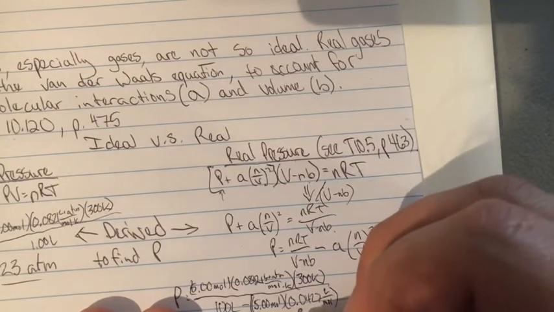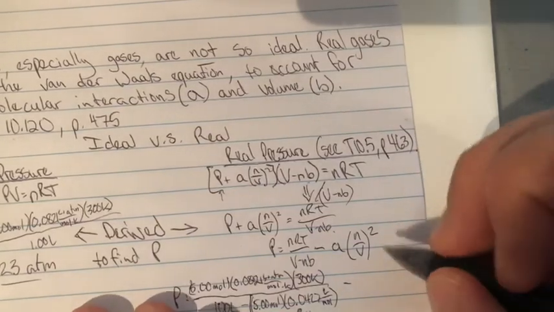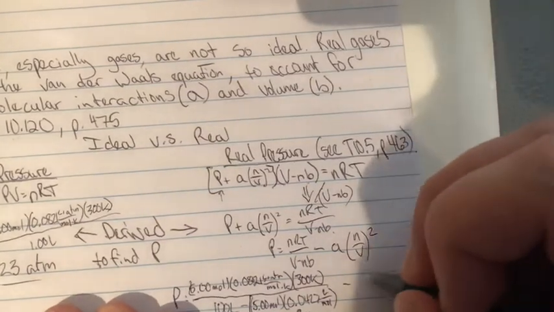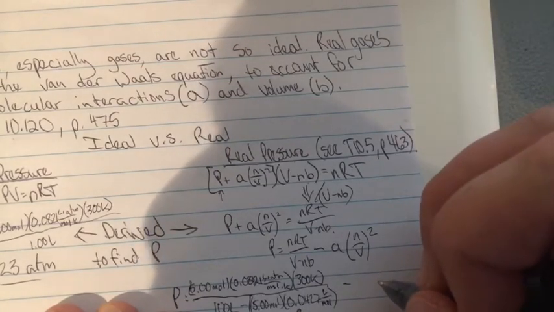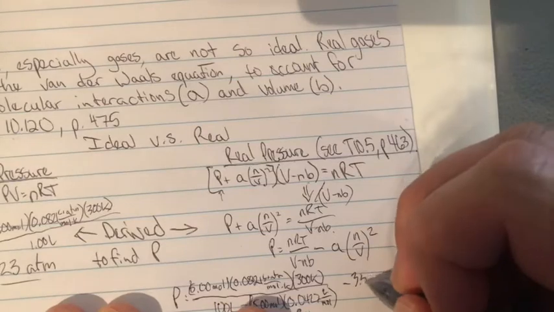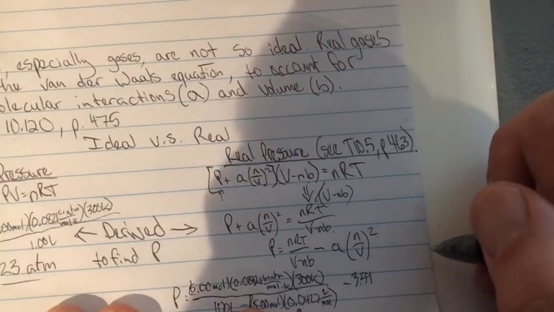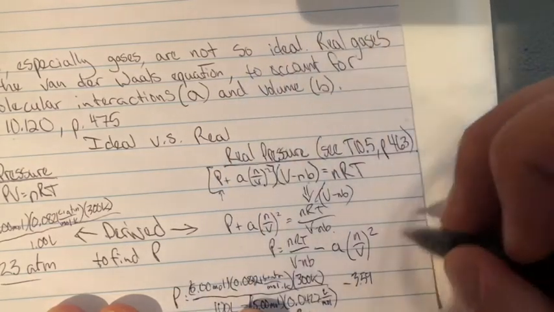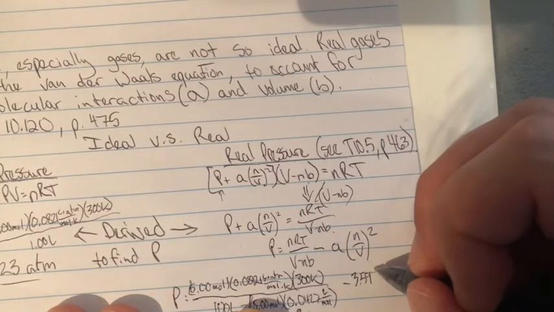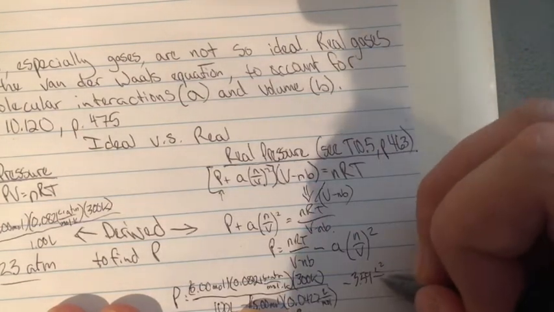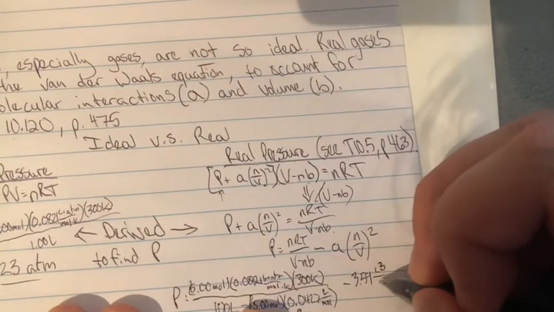Subtract all that by, is that 3.59? Yeah, 3.59 liters squared atmospheres over moles squared, or liters cubed over moles squared.